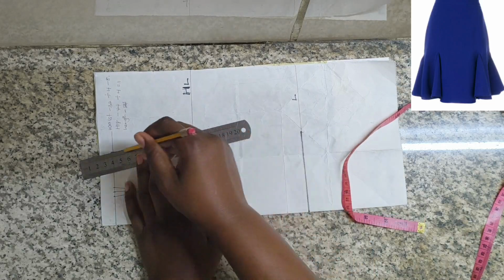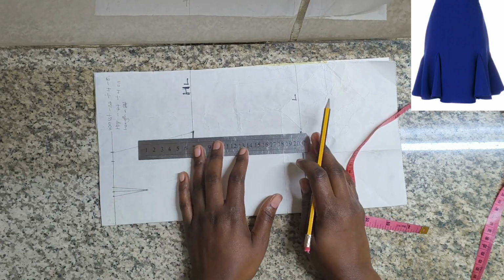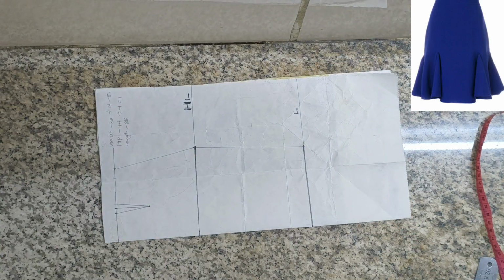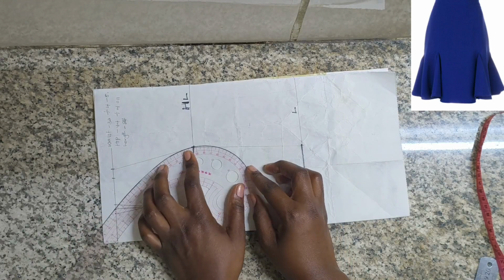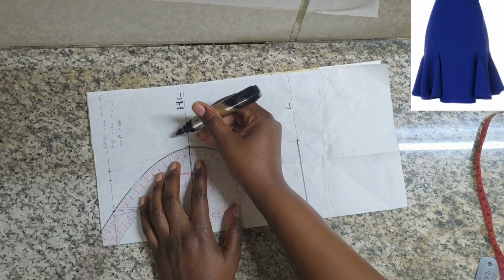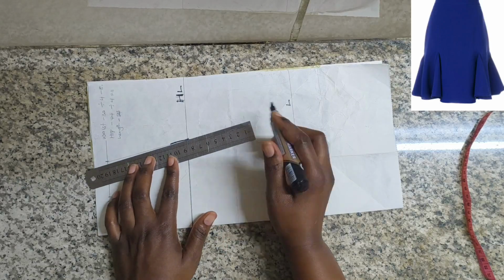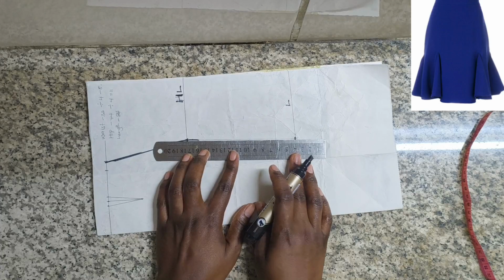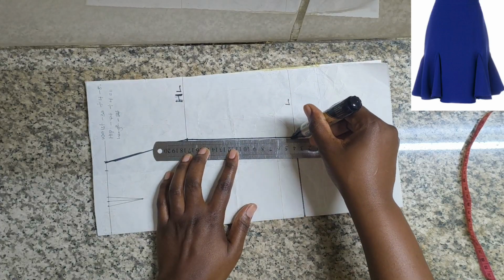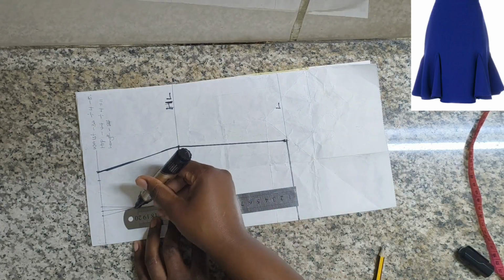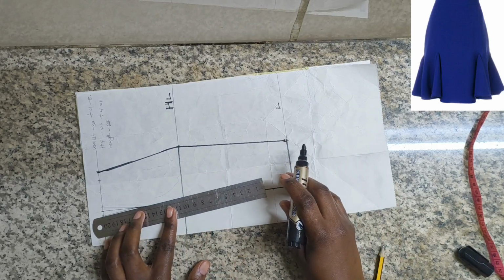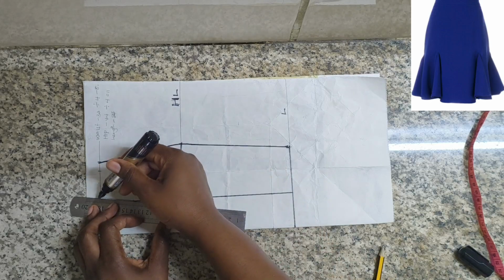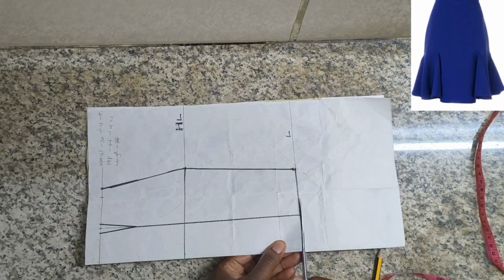So we are going to connect those points. As you can see, we connect the dots: the hip line to the skirt length to the waistline. So we are going to bring our curve and curve it a little bit. We don't want our edges so sharp. So we curve in as follows. So we also make that line there to divide the dart. The line should be straight up to the bottom.